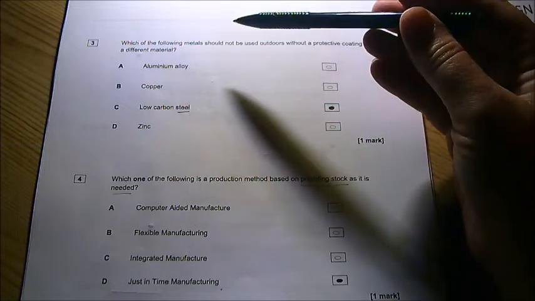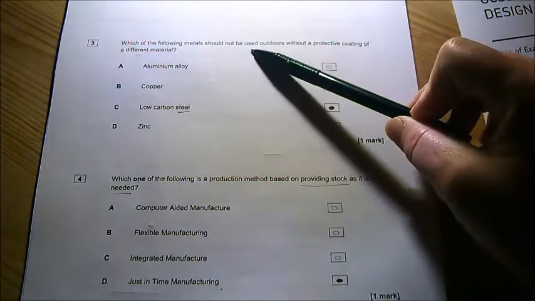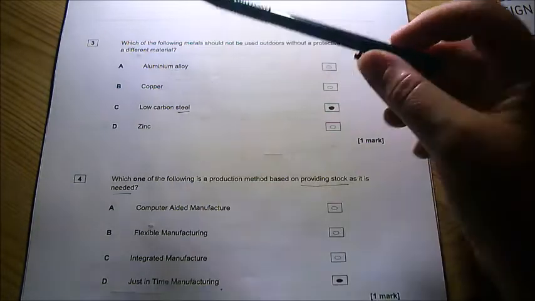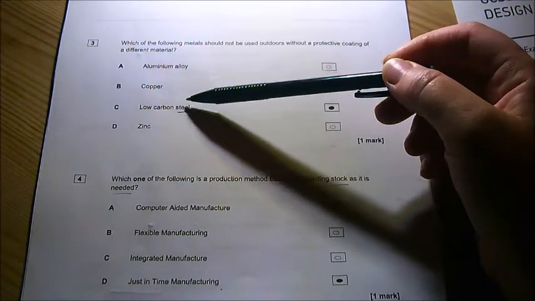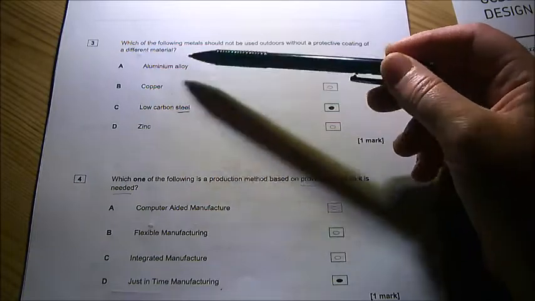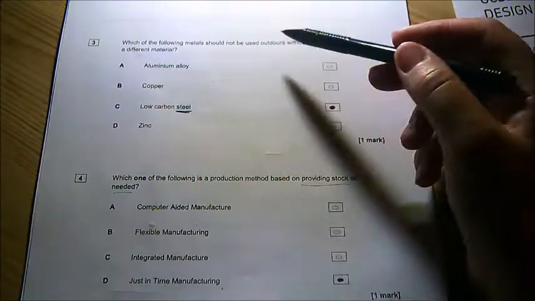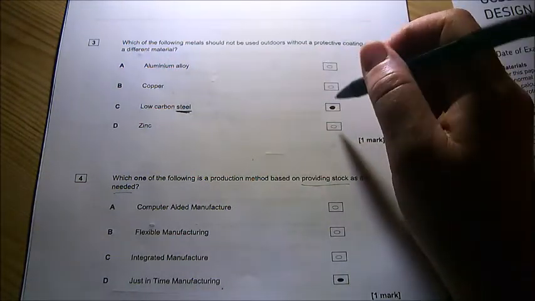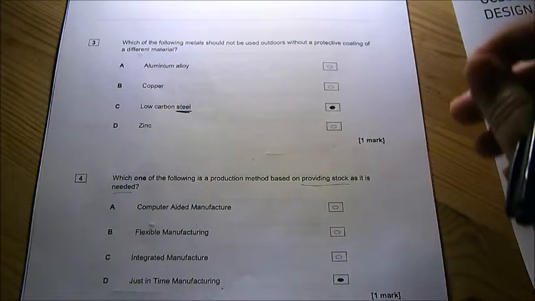Okay, so we're going back to question 3 here. Which of the following metals should not be used outdoors without a protective coating of a different material? So aluminium alloy, copper, low carbon steel, zinc. Now I know that steel is a ferrous metal. Okay, it's likely to rust, so it definitely needs a protective coating. I'm going with C.